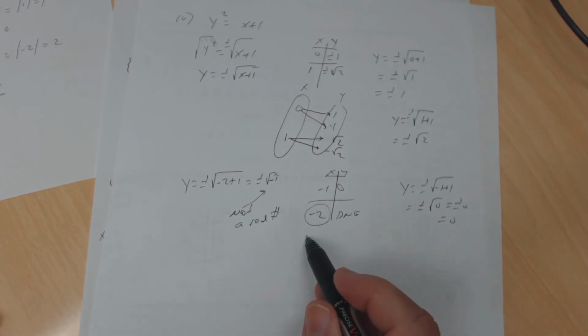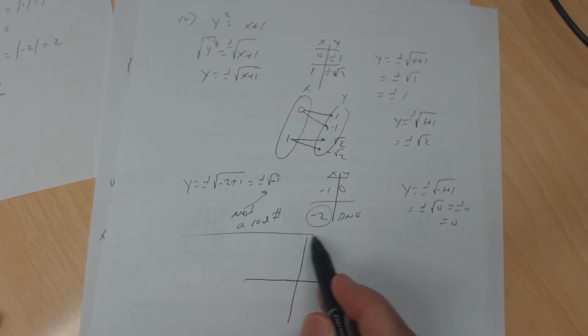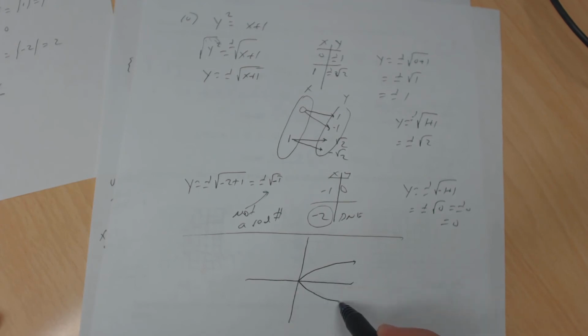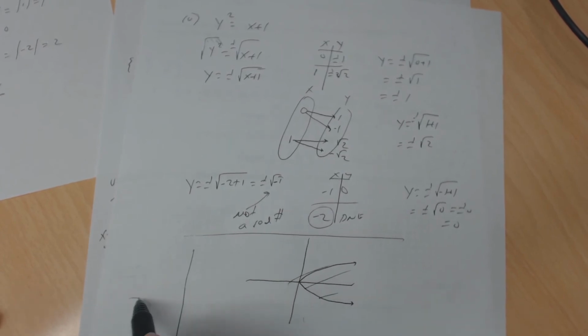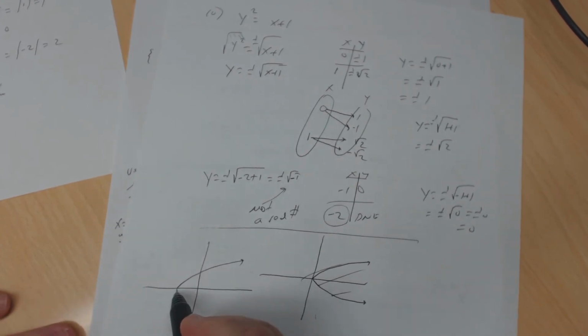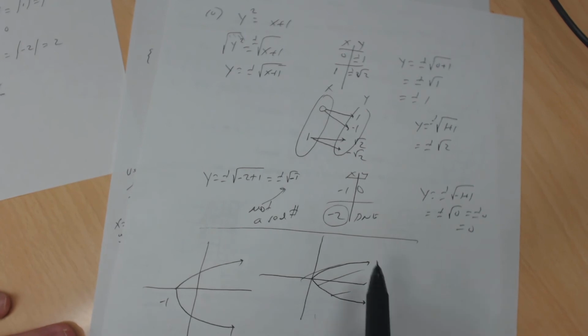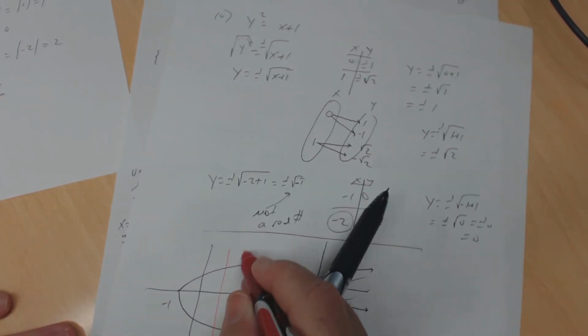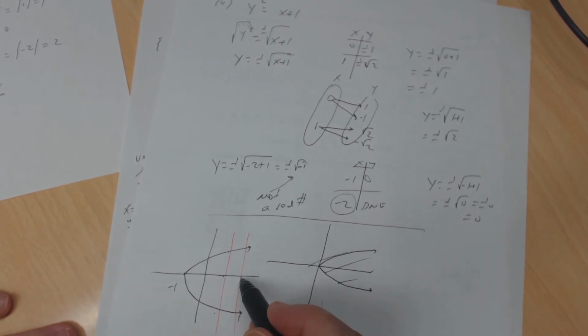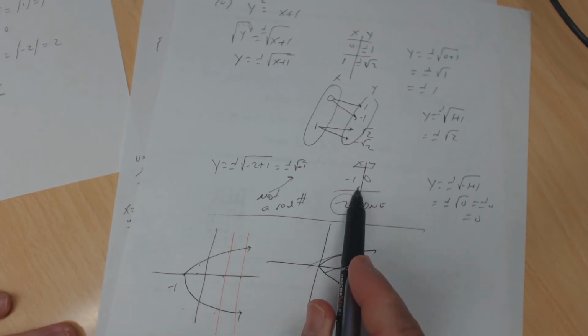That's because when you graph it, it will look something like this. Sorry, wrong one. When you graph it, it'll look like this. It starts at negative 1 all the way to infinity. That's your domain. But notice it fails the vertical line test. For this x coordinate, there are two y coordinates. For this x coordinate, there are two y coordinates. For this x coordinate, there are two y coordinates. For this x coordinate, there's only one. It is 0. We talked about that.